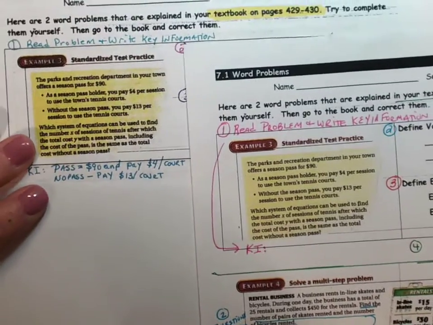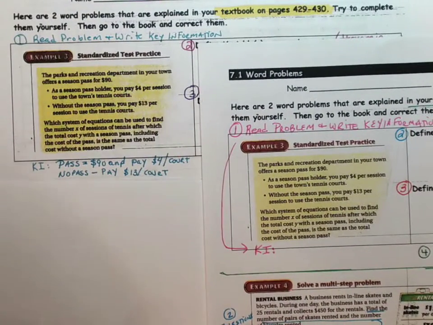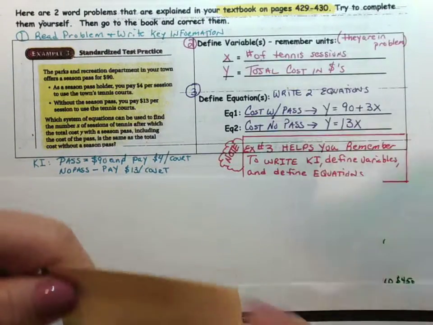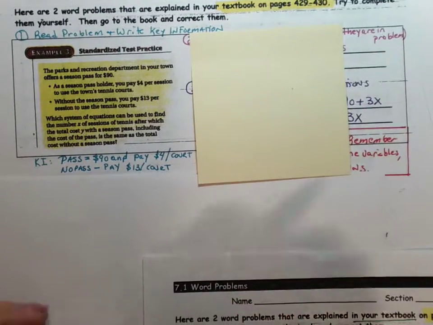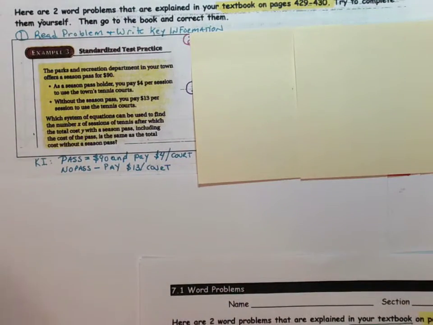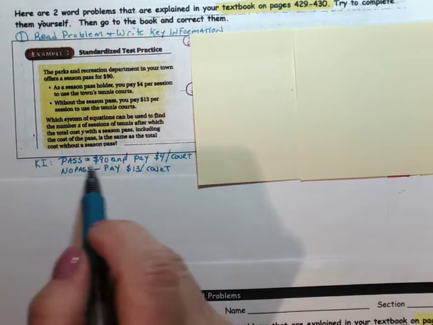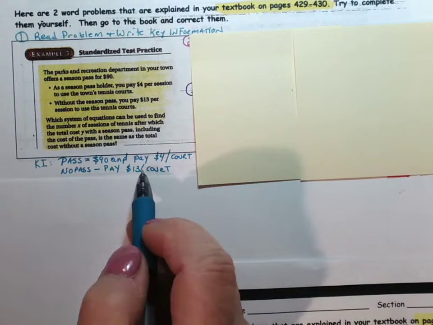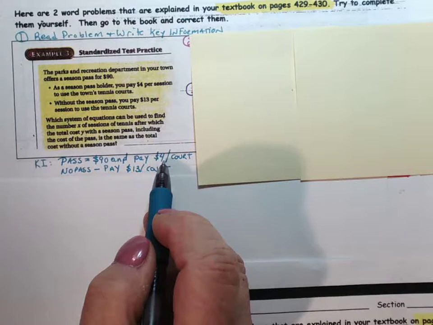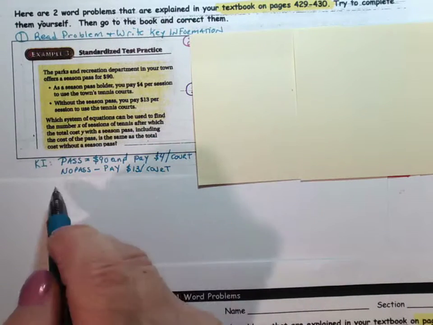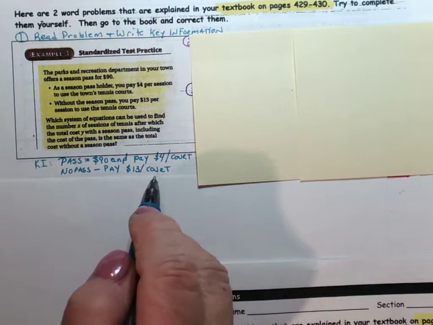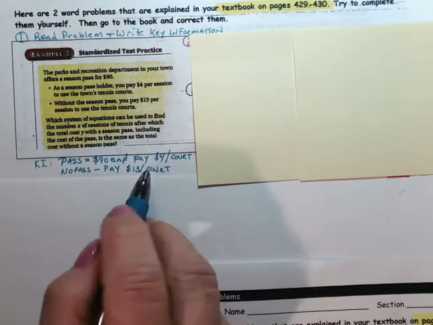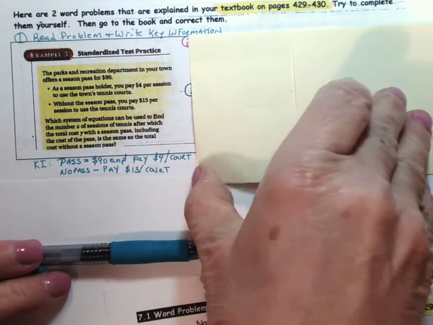The first thing I wanted you to do was make sure that you could find the key information. I wrote it here below. Okay, so the key information is that the pass is $90. Okay, and you pay $4 per quart. If you don't buy the pass, you pay $13 per quart. So that's the first thing you always do in solving a word problem.